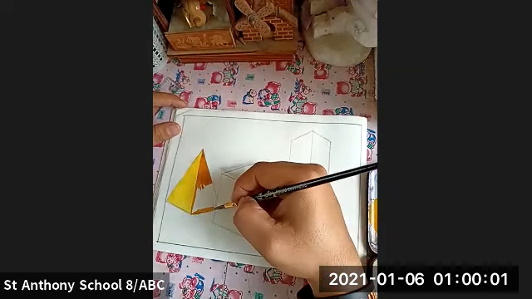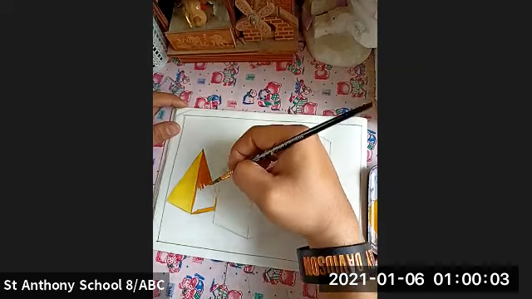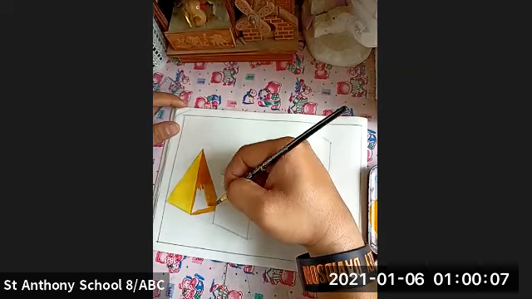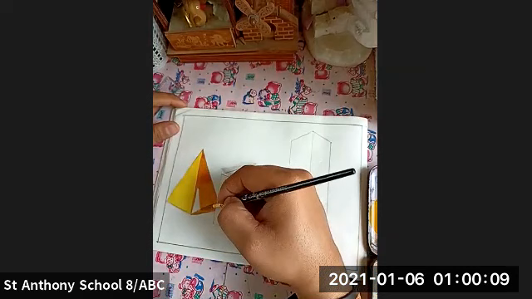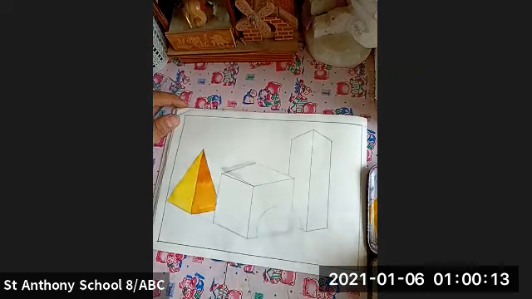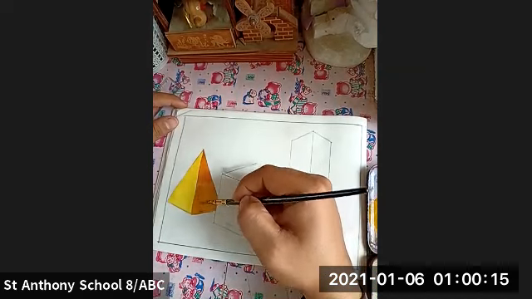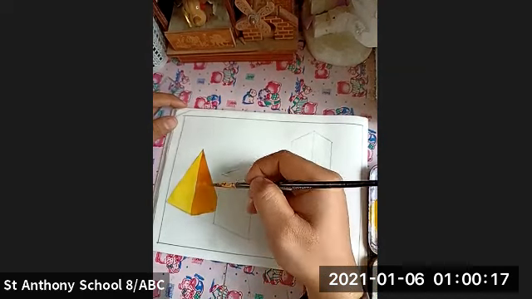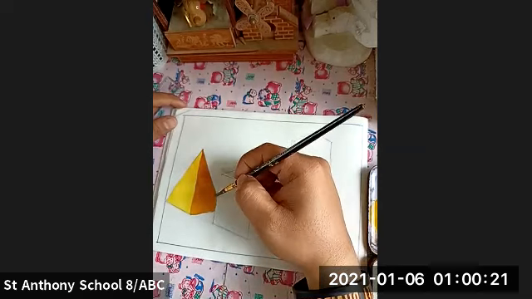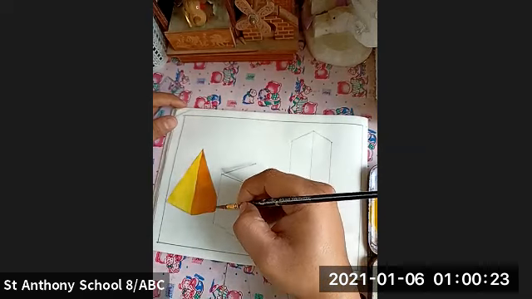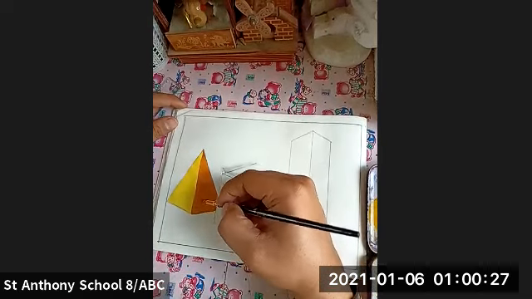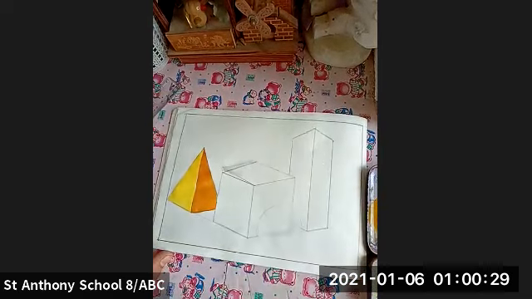Okay, so this is how you're going to do it. Just look at this. Okay, so this is how you're going to color it. Yes, this is how you're going to color it, the light tone and the dark tone in this way.